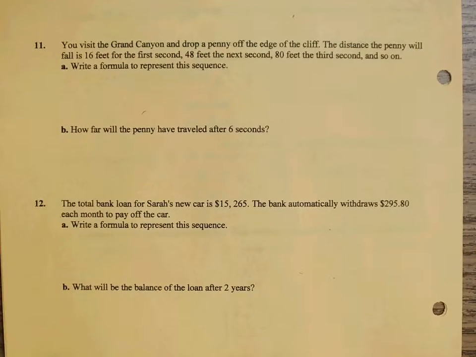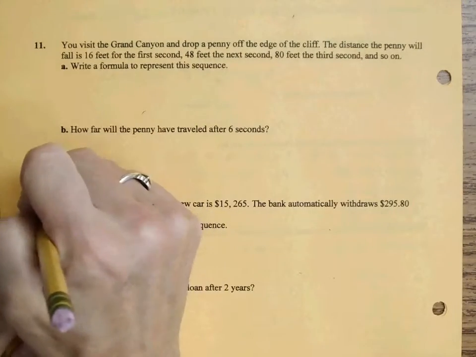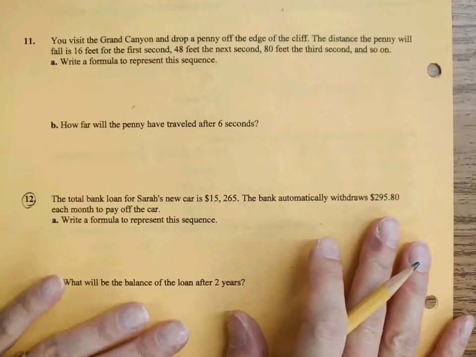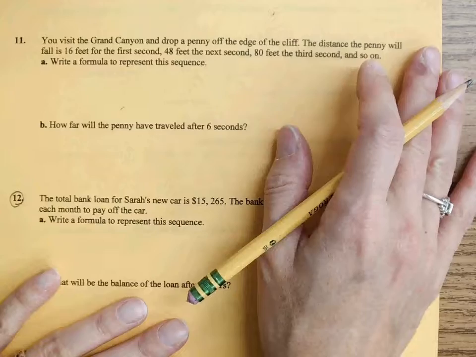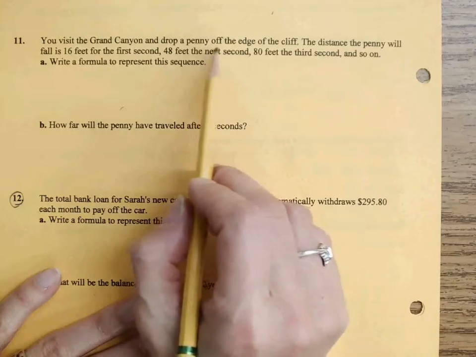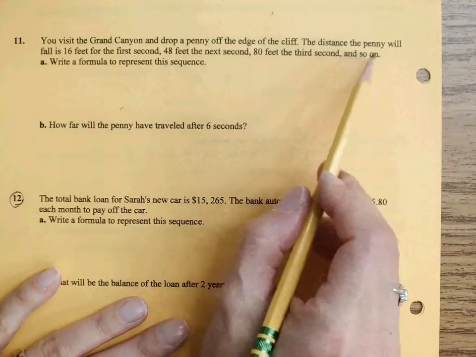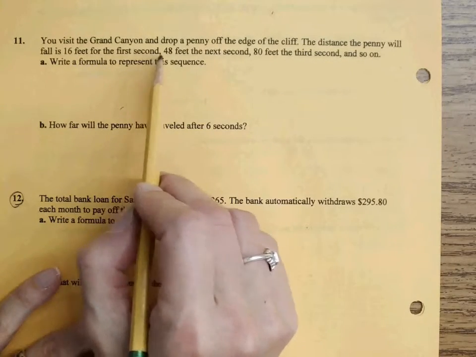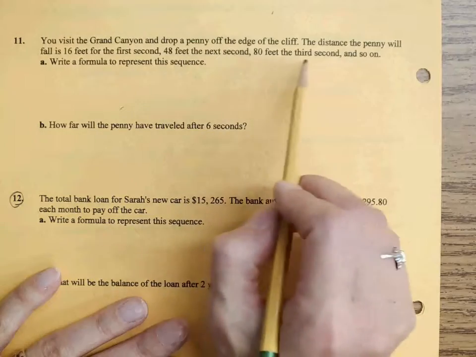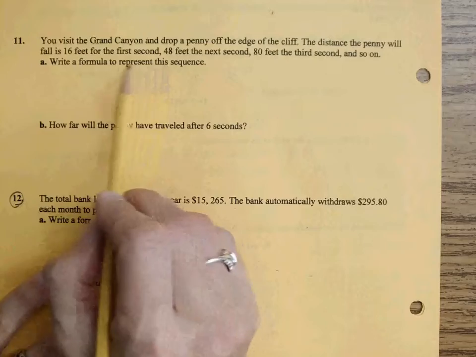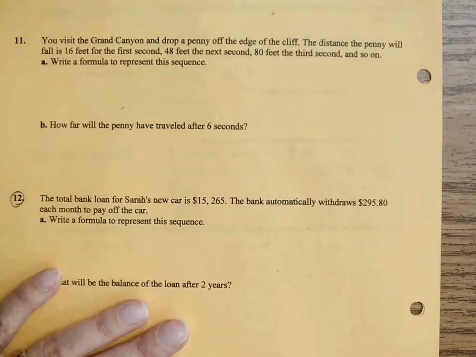So number 11 we'll do together right now, and then 12 we'll save that for class. So we're going to focus on number 11. Number 11 is our first story problem. You visit the Grand Canyon and drop a penny off the edge of the cliff. The distance the penny will fall is 16 feet for the first second, 48 feet the next second, 80 feet the third second, and so on. We're going to write a formula to represent this sequence. So we're writing that rule first.